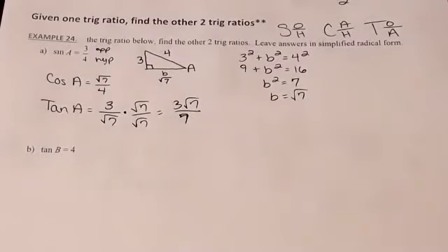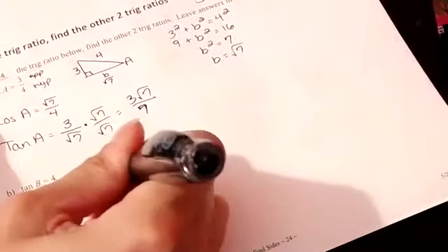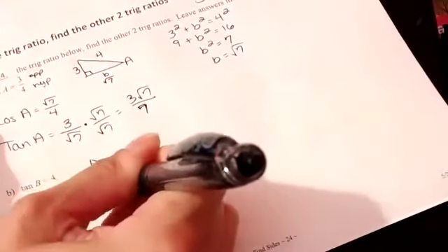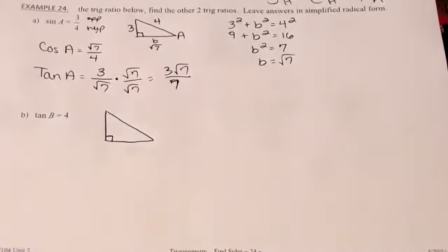Look at part B. Tangent of B is 4. What's that telling you? I'm going to draw a triangle. Help me fill this triangle in. What's happening here? Whatever the value of b is, it's going to be -4 in the end.